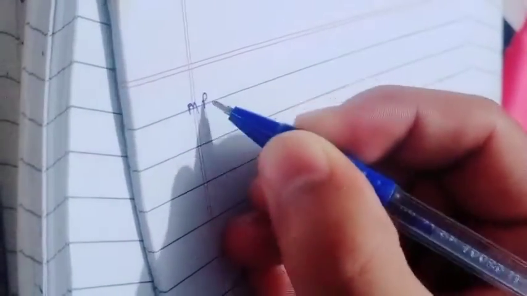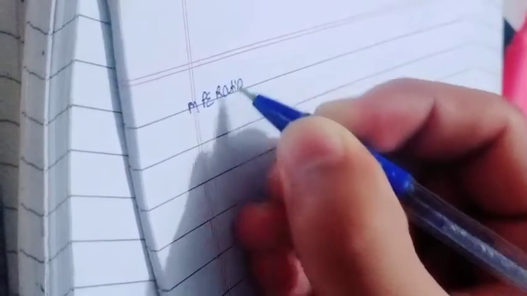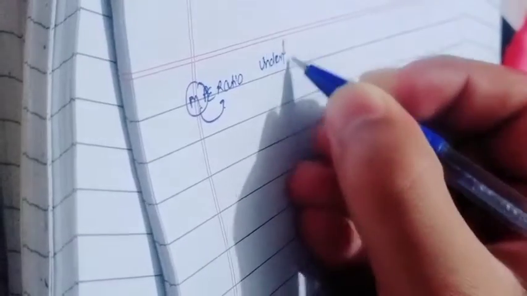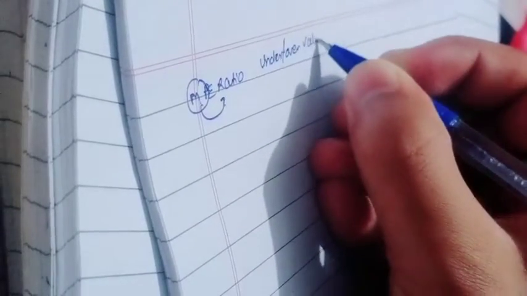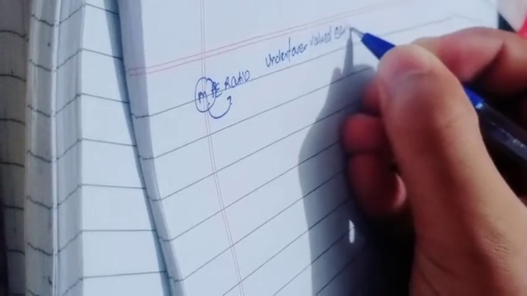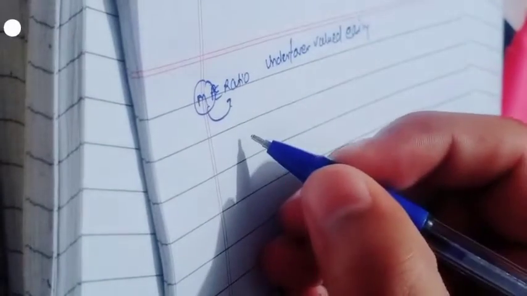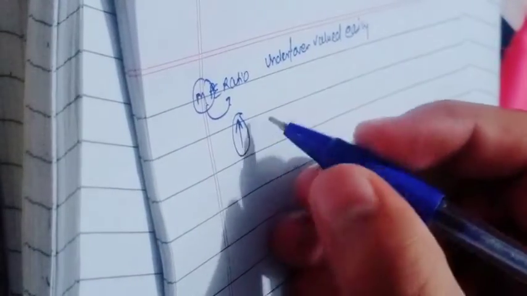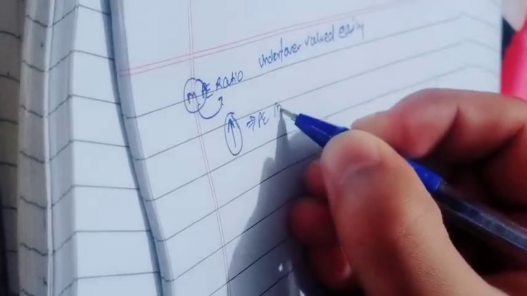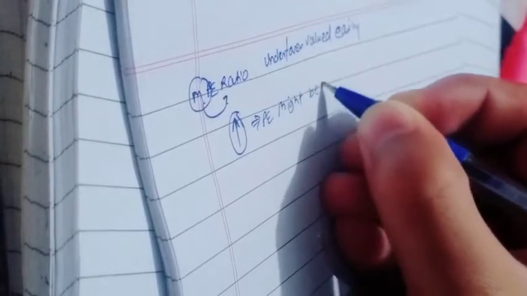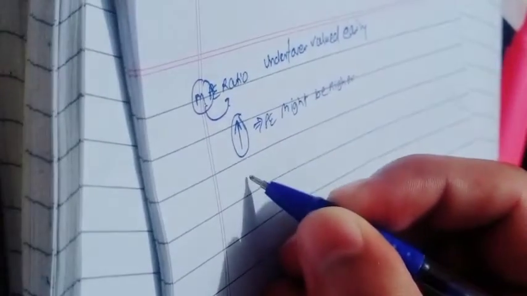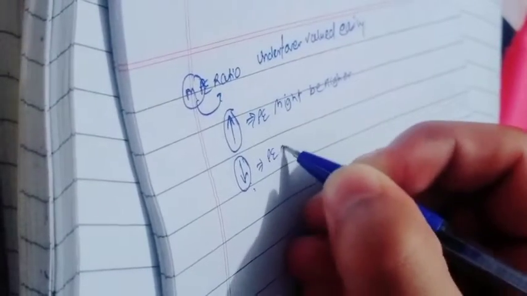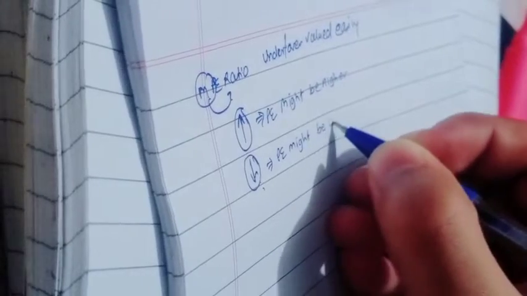The merit of the PE ratio is that we can find undervalued and overvalued stocks easily. First of all, we have to understand that if the future prospects of the company are very good, then the PE might be higher, and if the future prospects of the company are not that good, then the PE might be lower.